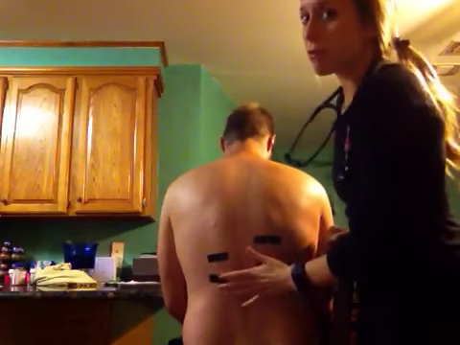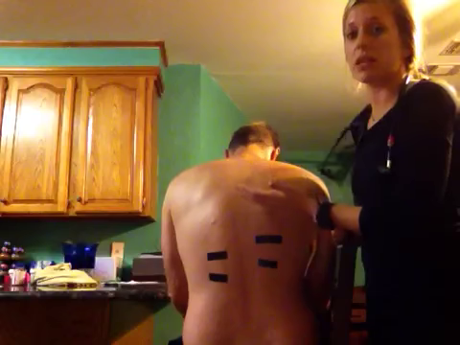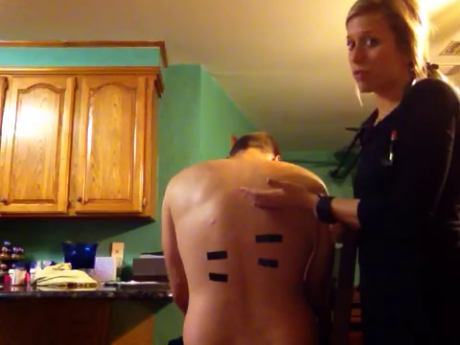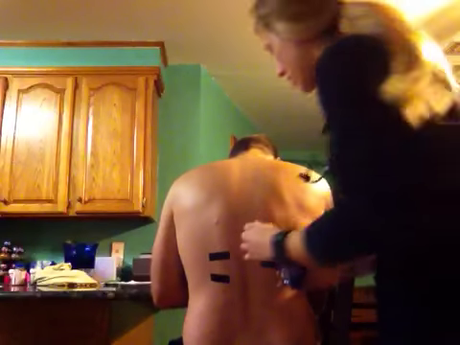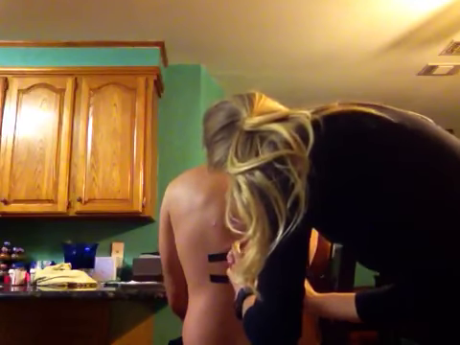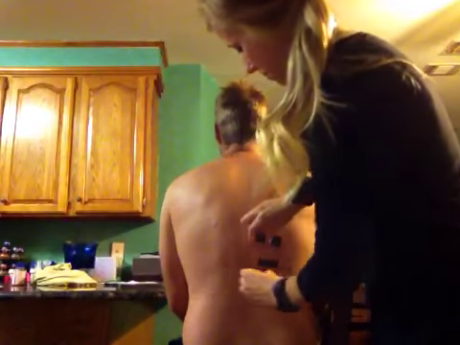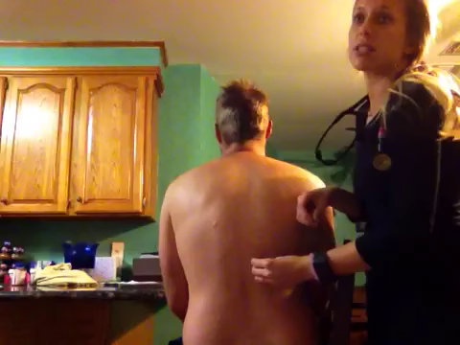And so what you're looking for here is the right side should be a little bit higher than the left due to the liver. And then you want to measure and make sure that those are between 3 and 5 centimeters. And his are. So that's a normal finding. And that checks for diaphragmatic excursion.